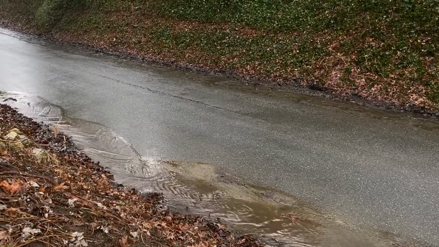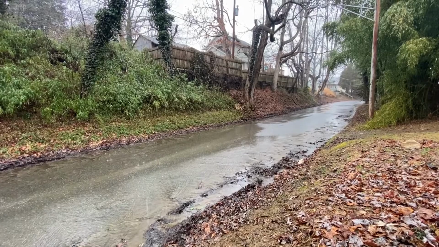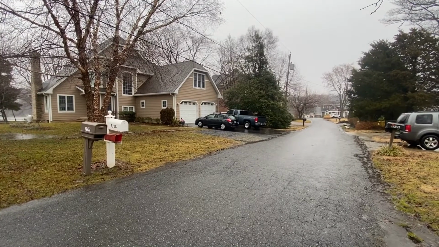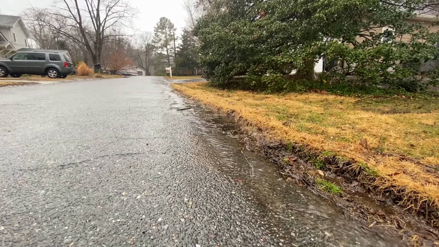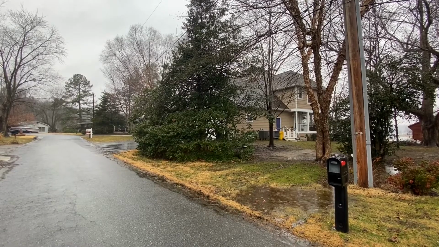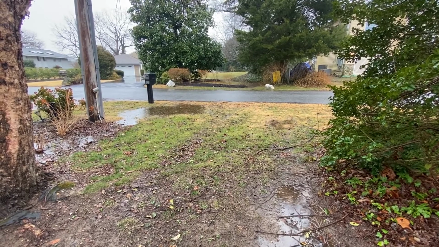In this case, we see that a substantial part of the neighborhood is uphill from this property. When it rains, stormwater flows down to, onto, and past this resident's home. The impervious surfaces from the homes, sidewalks, and roads all funnel their stormwater towards this property.